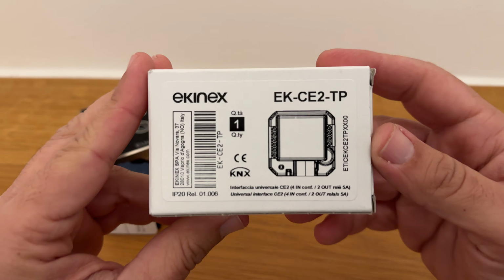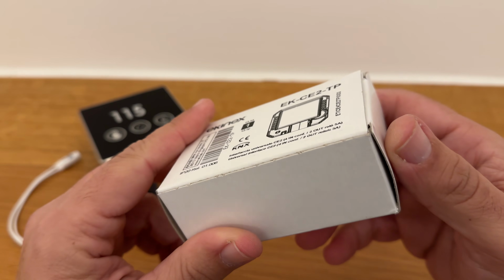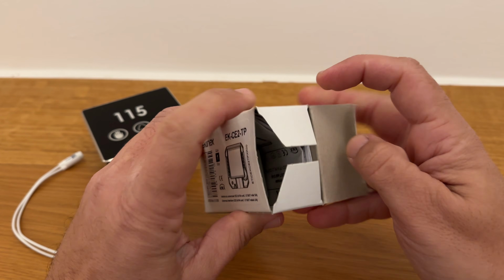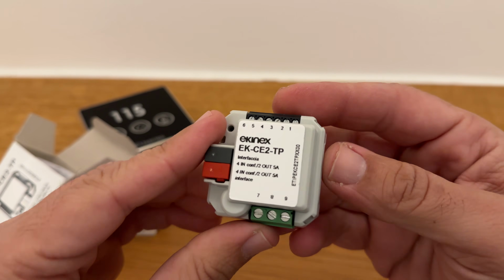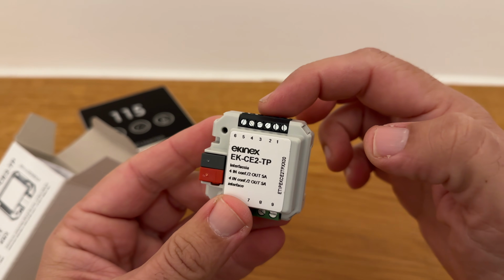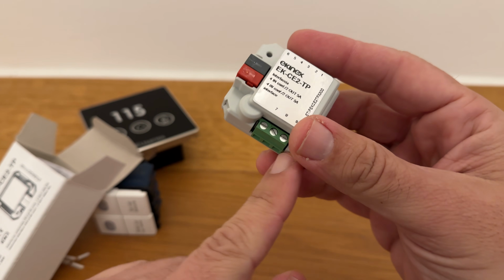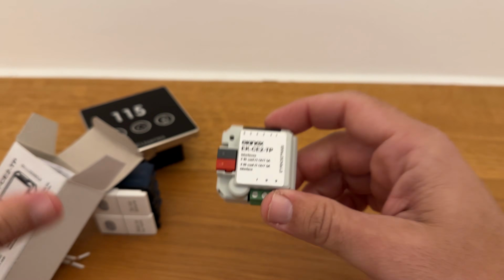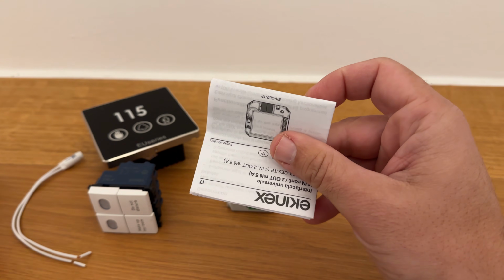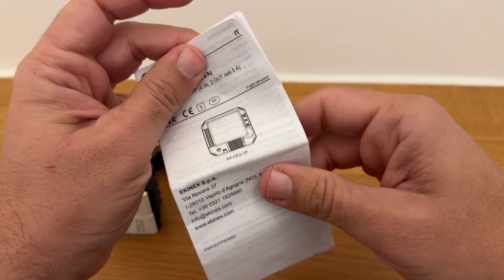So in today's episode, I'm using this KNX Universal Interface from Ekinex. Let's unbox it. Inside the box we have the KNX Universal Interface, which features 4 inputs, 2 outputs, the KNX Bus connector, a programming button, and a programming LED. We also get an installation guide.